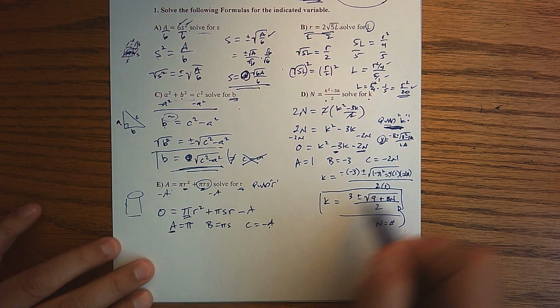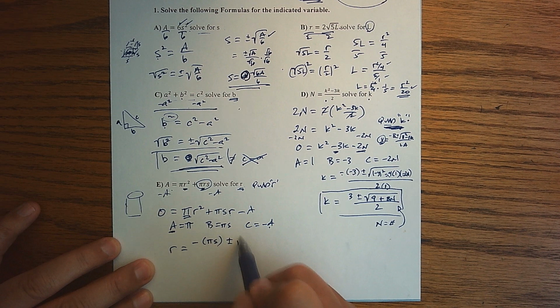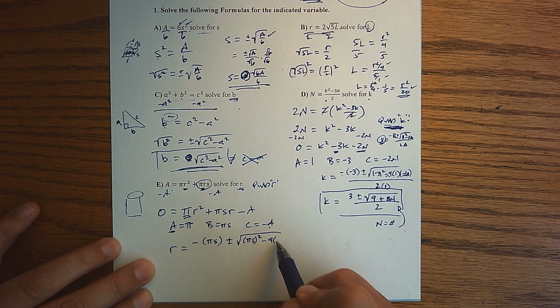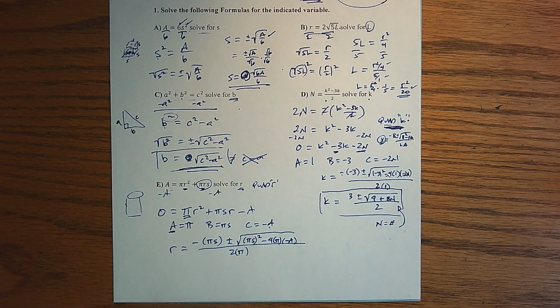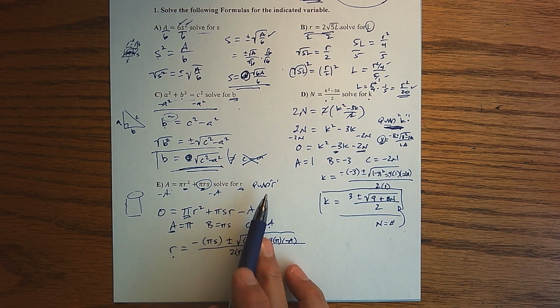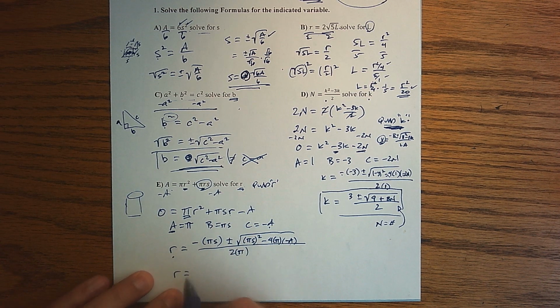But this means that using my quadratic formula, r is negative whatever b is, which is pi S, plus or minus, we're going to take that b and we're going to square it, minus 4 times a times my c, all divided by 2a. So again, we've got r solved for in terms of its quadratic form, but you'll notice that this S and this A are throwing us off because there's not much more I can do here except to kind of clean it up. r, this would be a negative pi times S.